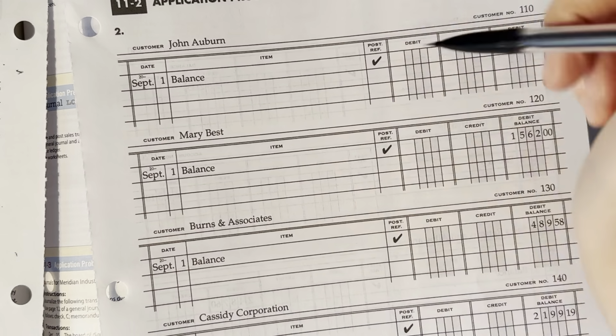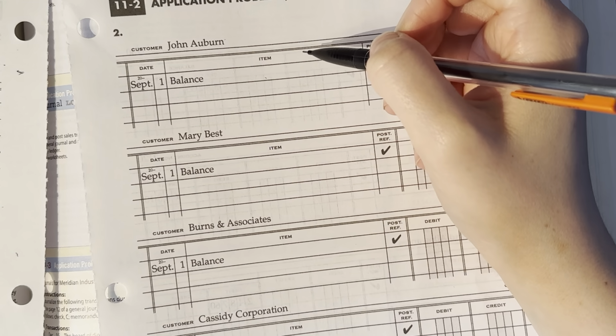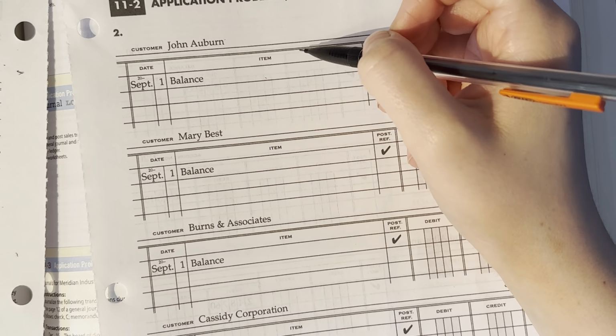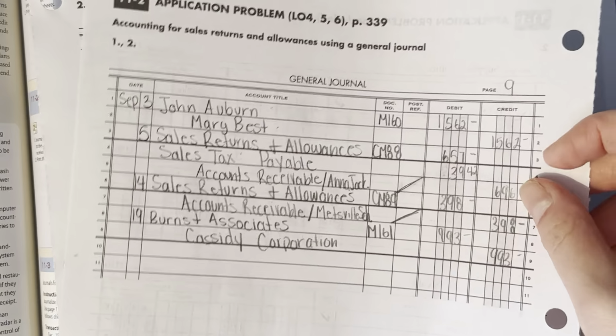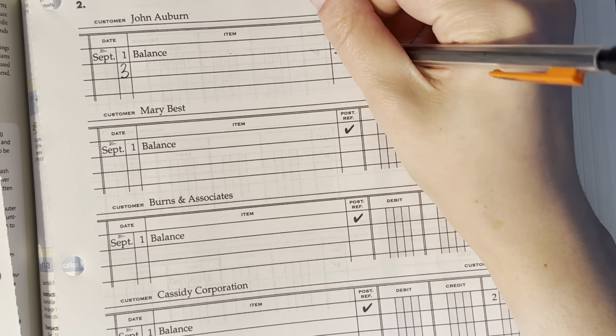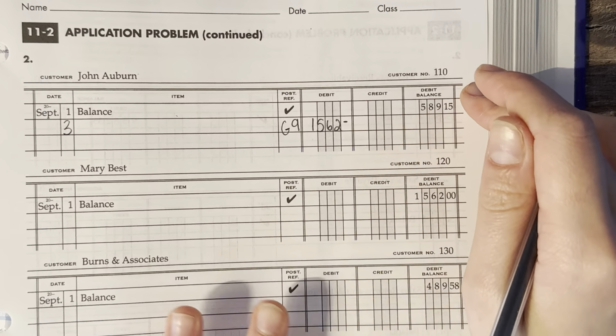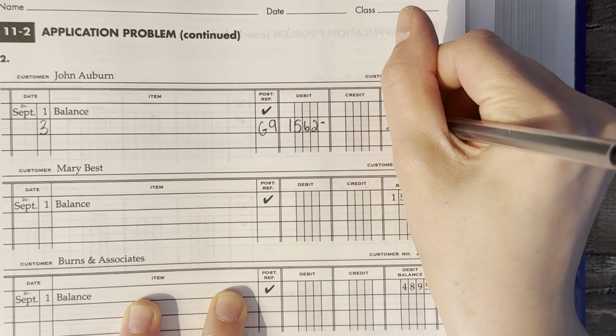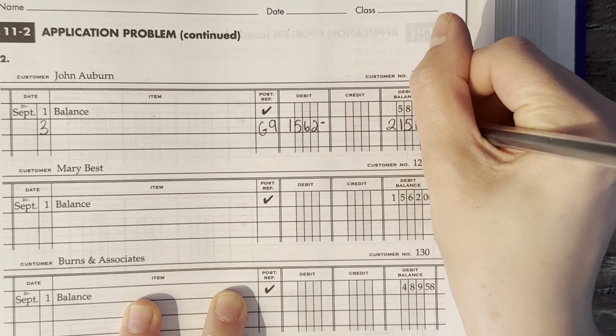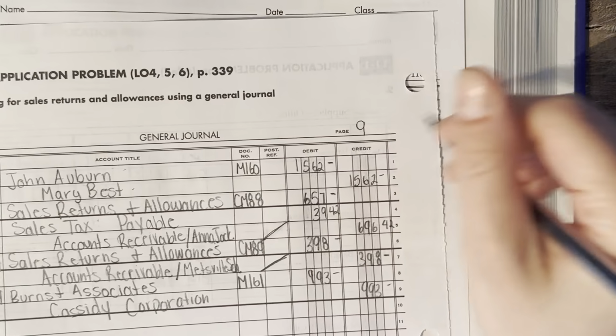So it just fell. Here's the accounts receivable ledger, and we're going to go ahead and post to that. September 3rd is the date, and I just start with John Auburn. The post ref is G9, and it's a debit of $1,562. We add these two together to get a total of $2,151.15. The post reference is 1110.